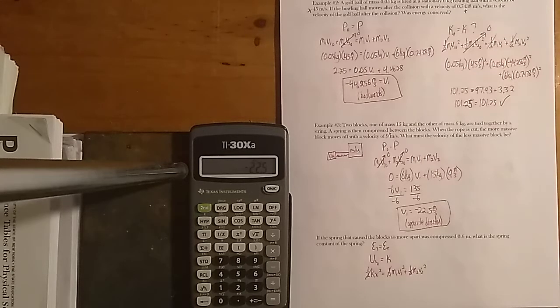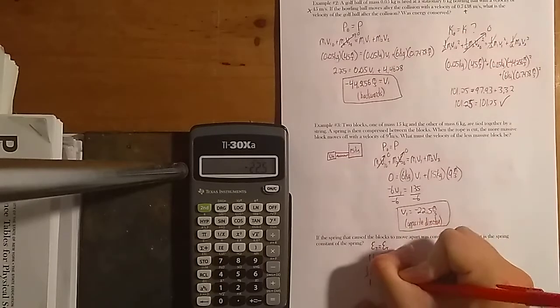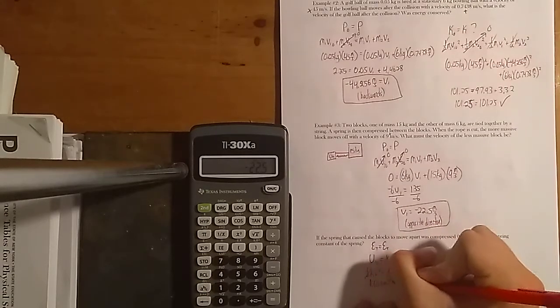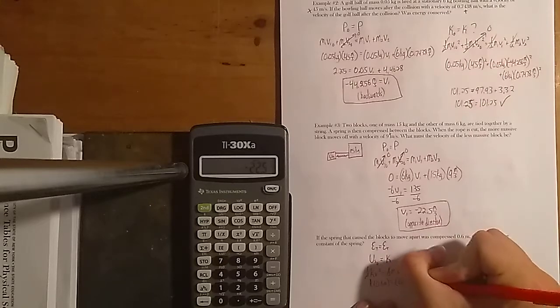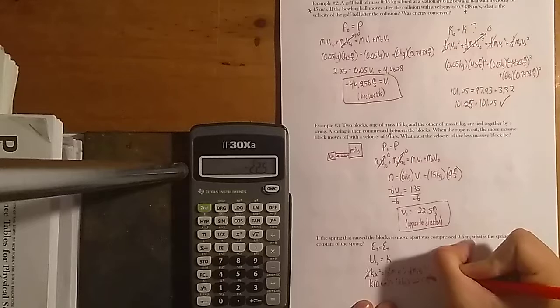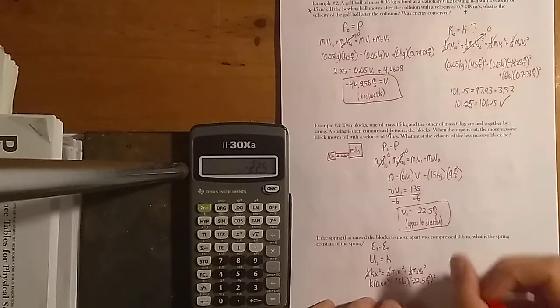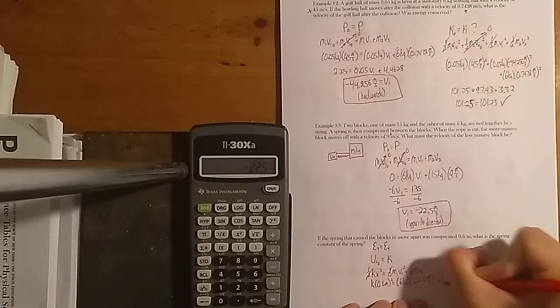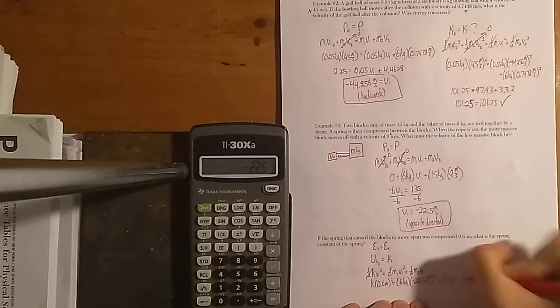Now I'm trying to solve for k. Do I know what the x is? Remember, x is the compression or elongation distance. I do know what that is. It's 0.6 meters. And I already know the masses and velocities, one of which I just solved for. Now this just becomes a plugging in problem. k times 0.6 meters squared equals 6 kilograms times the velocity we just found, 22.5 meters per second. Negative, but that negative is going to cancel out because we're squaring it, plus 15 kilograms times 9 meters per second squared.